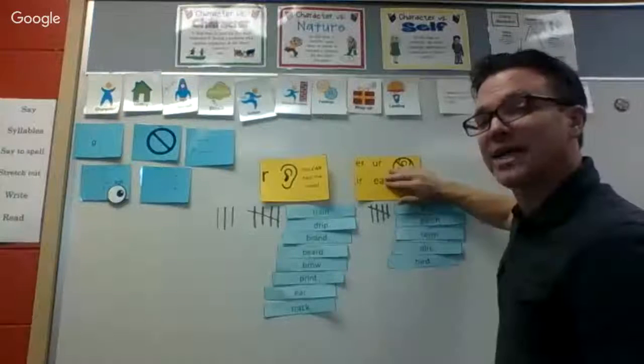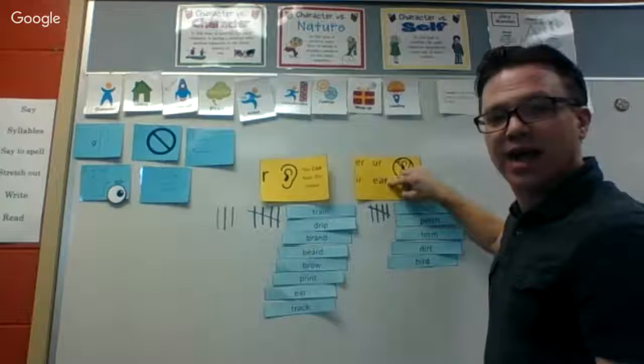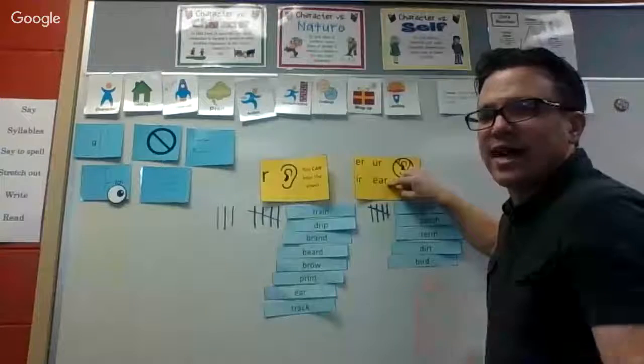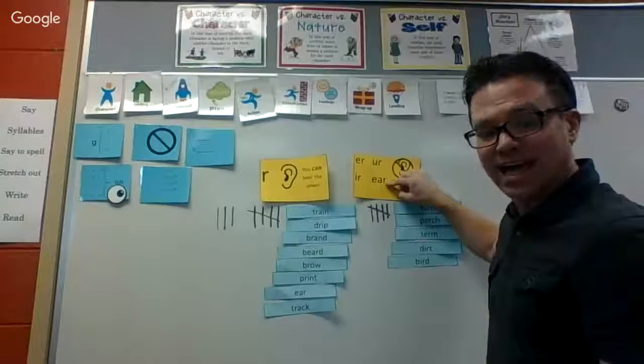You know that you can have the phonogram E-A, or it can make the sound, but it's never going to make the sound without that R. Does that make sense? So if A is by itself, you know it's got to be that phonogram we learned a long time ago, E-A.